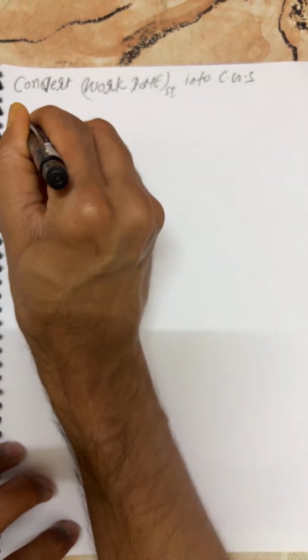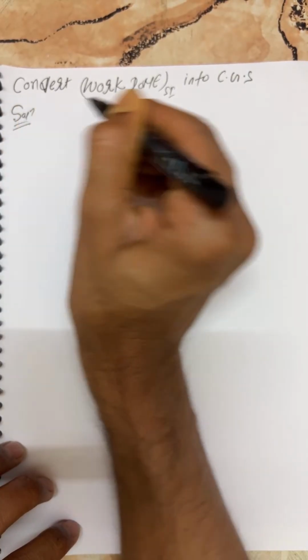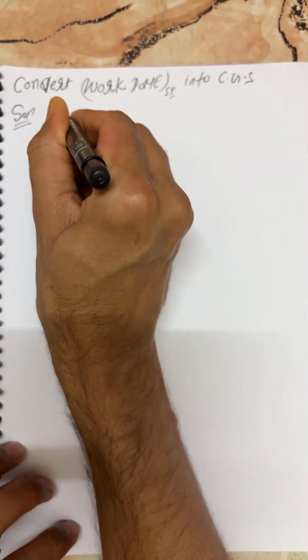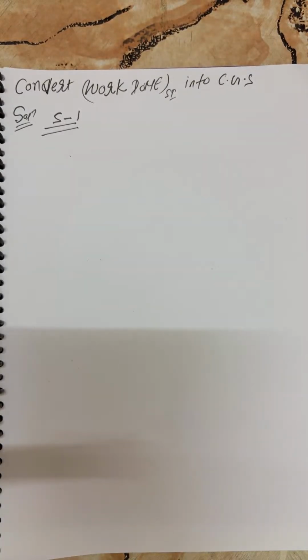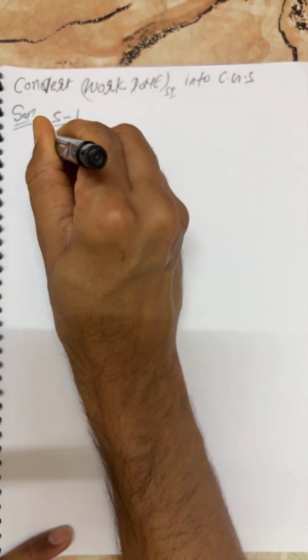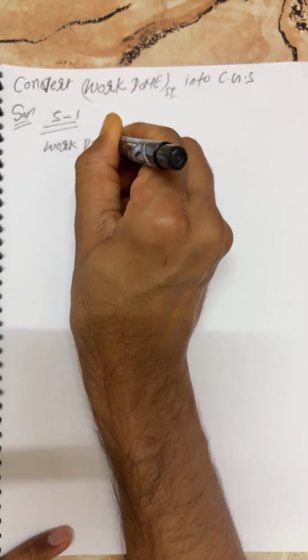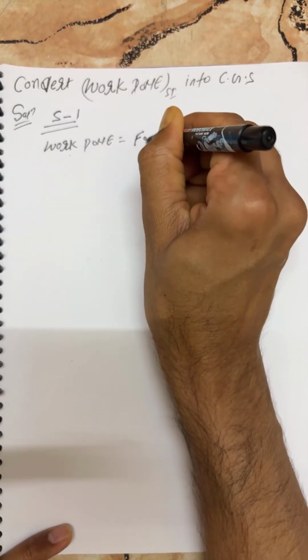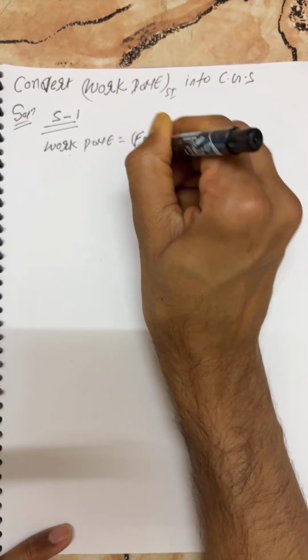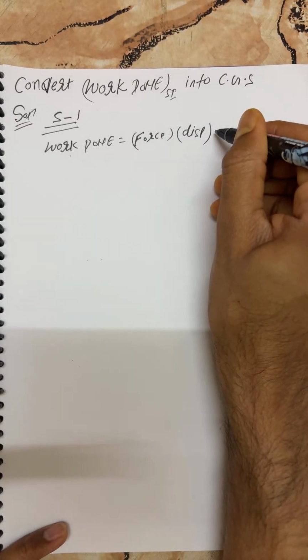Okay, very good. Again here, beta, we will go through it step by step. First, in the solution, write down step 1. I'll not write the same thing again and again. Given physical quantity, SI unit. So we can write work done, which is equal to force into displacement.